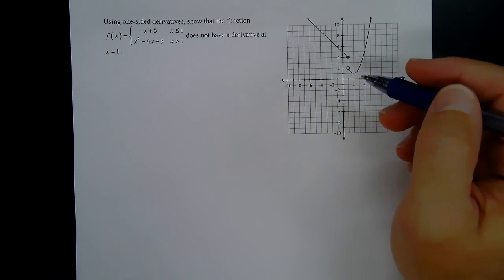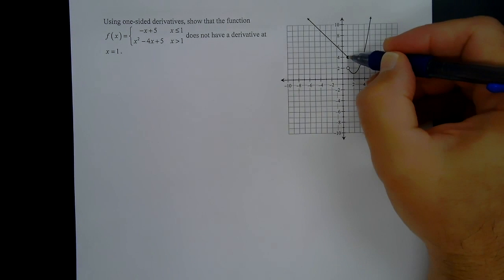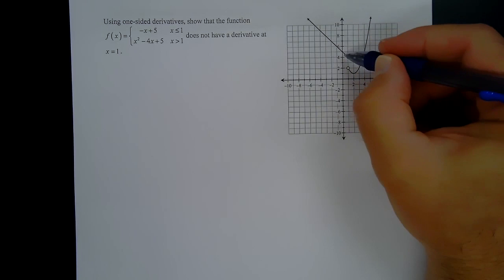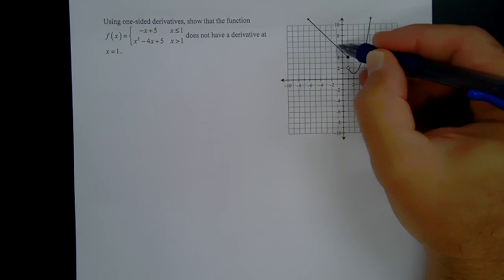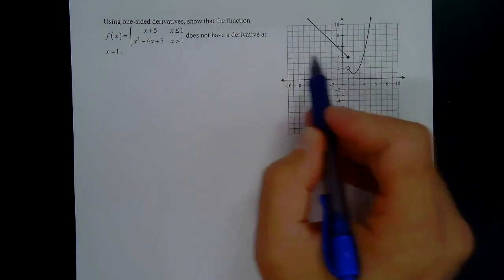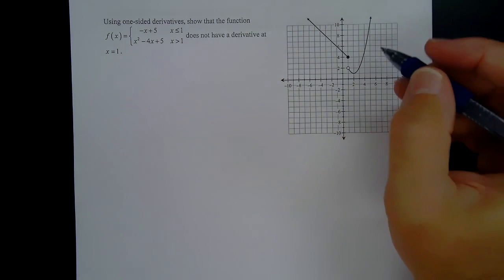Now, I want to talk about this anchor point, all right? This is the point that's on the function, okay? And if I do a left-hand derivative at this point, it's going to be on this line, okay? And so right at this point, the left-hand derivative is going to be the slope of this line, which we should be able to tell is -1, okay?